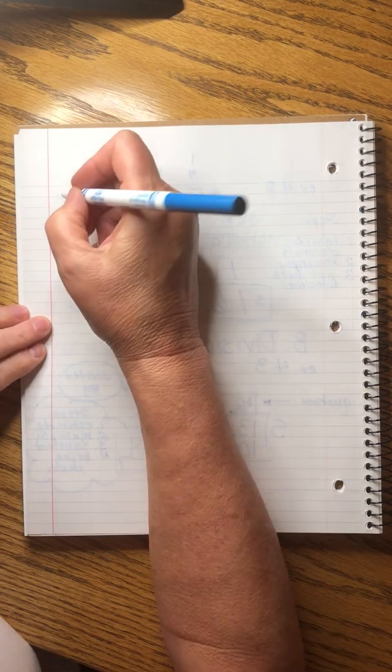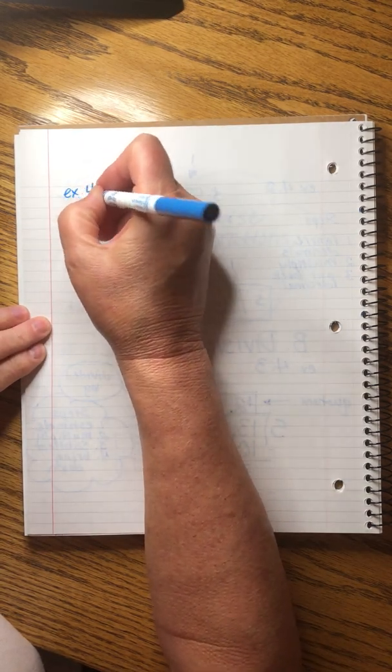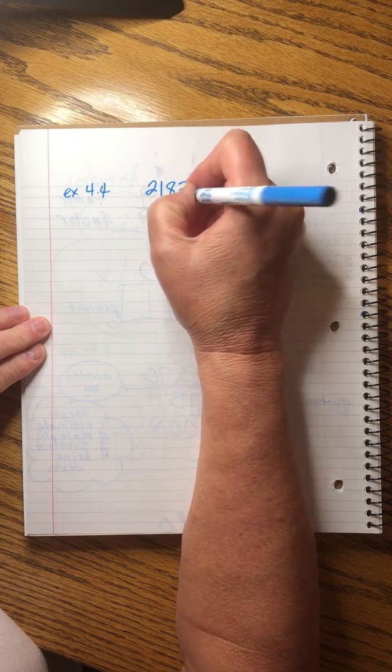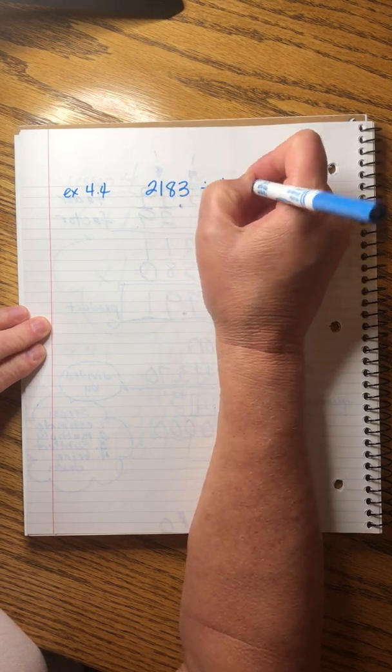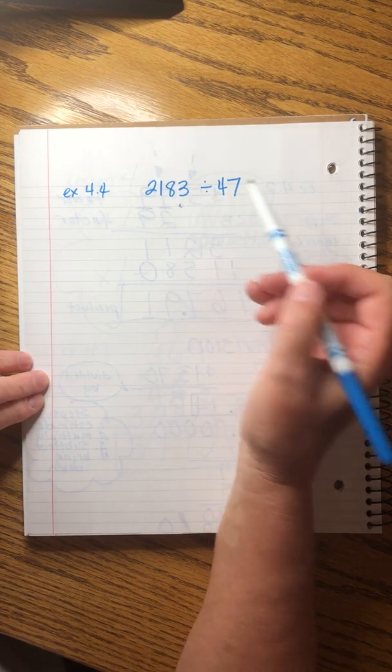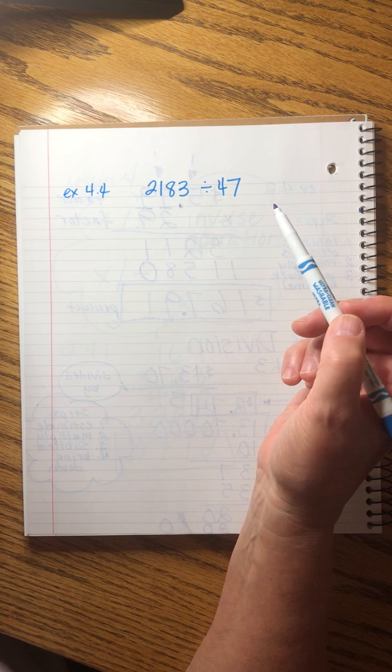Okay, let's do another long division problem. Example 4.4. This one, John gives to us, he tells us to divide, and then he writes it like this. Okay, that looks more familiar, right? This little dots over the sign thingy.